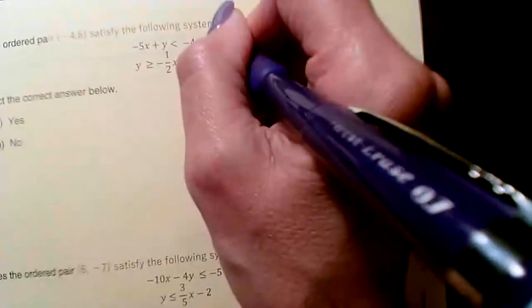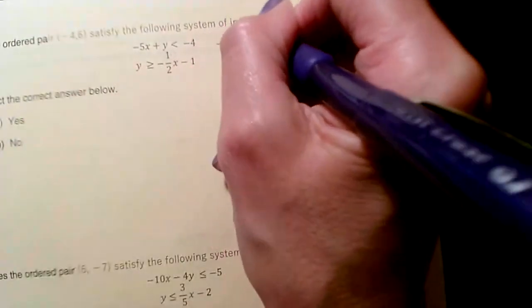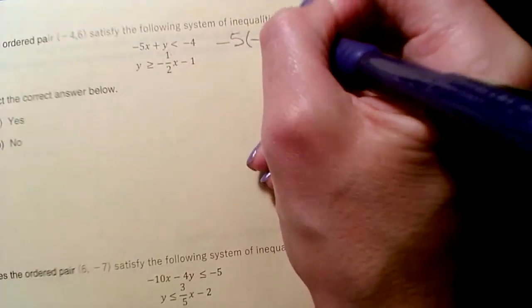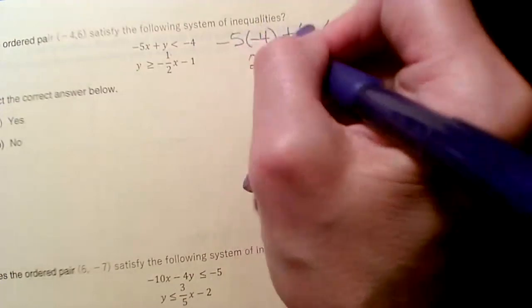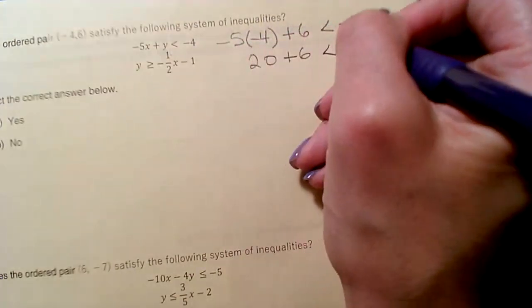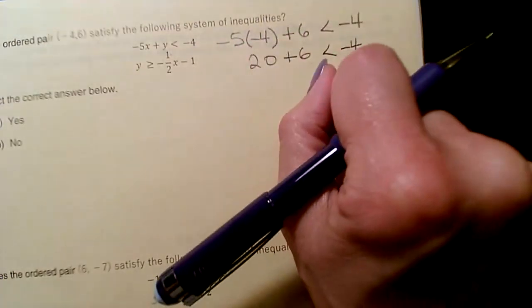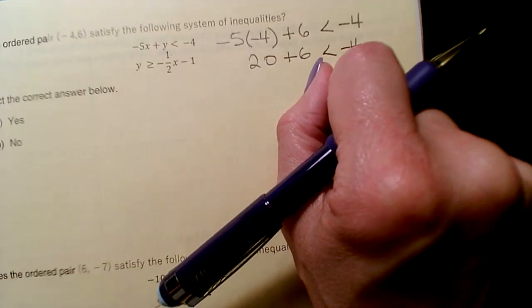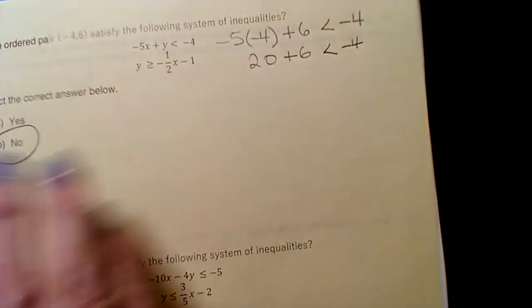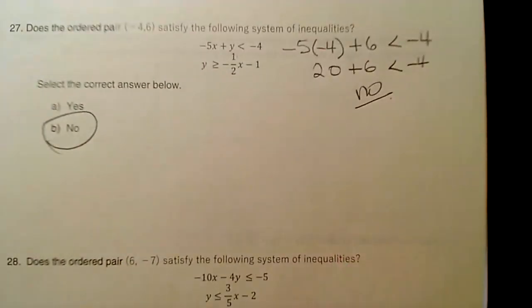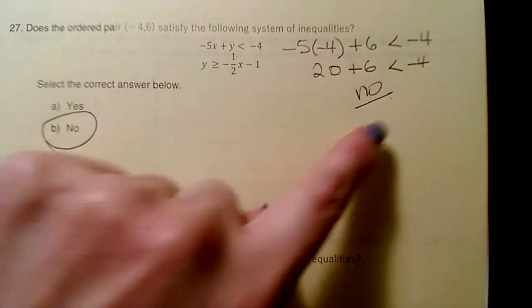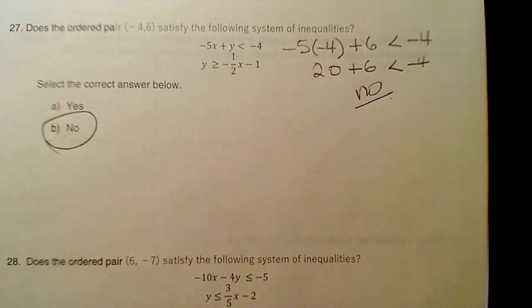On the first one it will be negative 5 times negative 4 plus 6. Is that less than negative 4? This is 20 plus 6. Is 20 plus 6 less than negative 4? No. You don't even need to do it on this one because it's not. Okay, don't even go into the second one. There's no need. If the first one doesn't work, there's nothing that you could do.